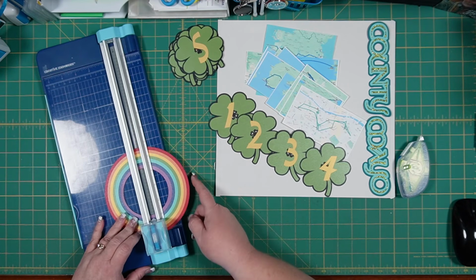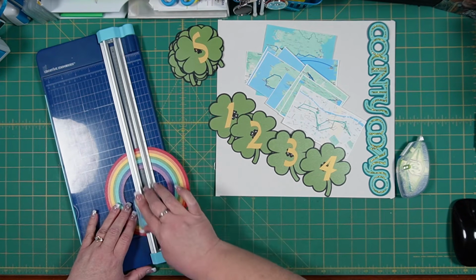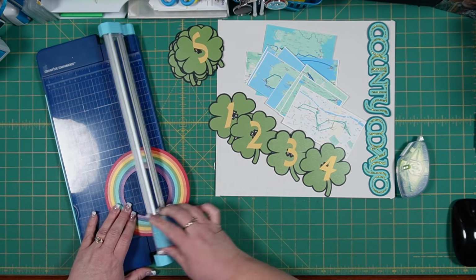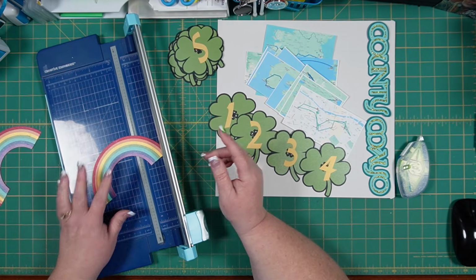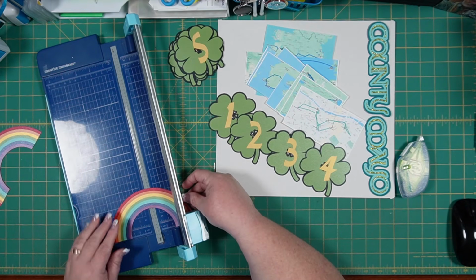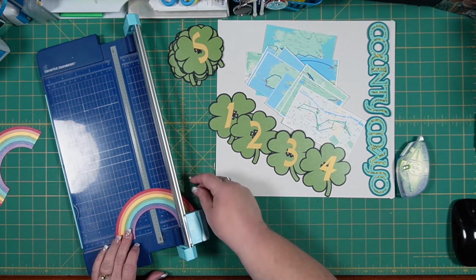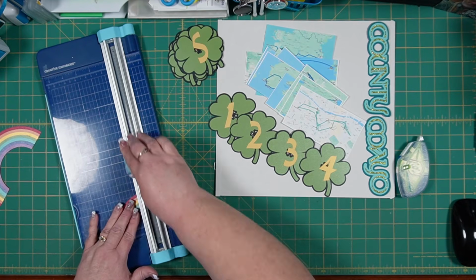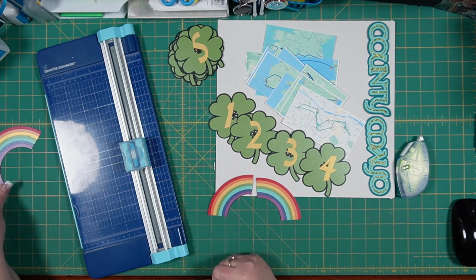I made this rainbow. This is from a 6-inch circle. The widest part is 6 inches. I don't want to use a whole one. I only want to use a quarter of one to mark each page. So I'm cutting this into quarters, as you can see.